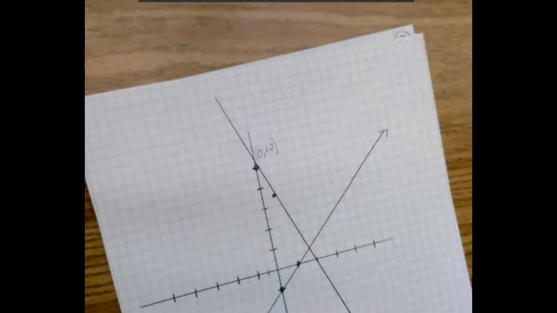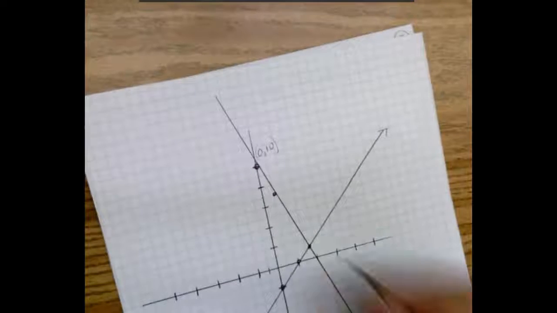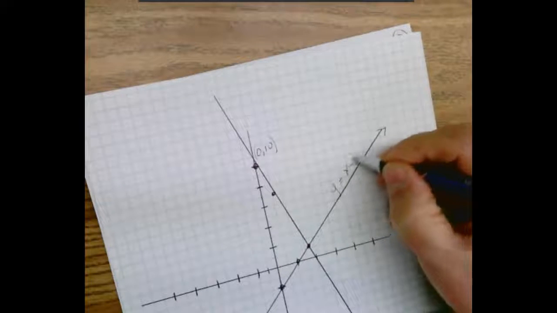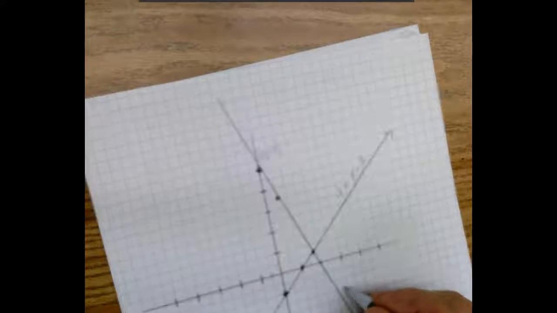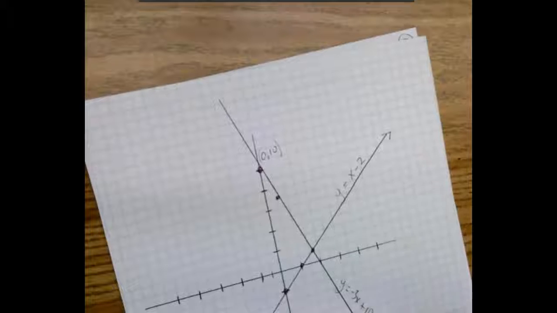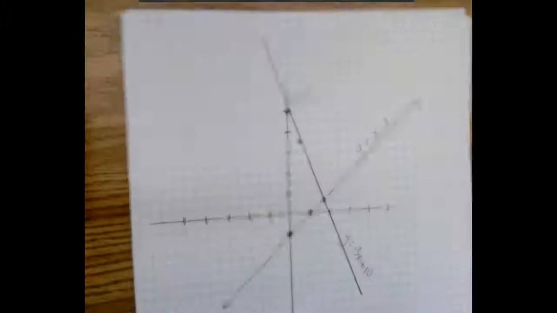Okay. And we got a point right here that crosses. So this, we could even write them: y equals x minus 2, and this is going to be y equals negative 3x plus 10. So that's our two graphs. That's kind of where we start.